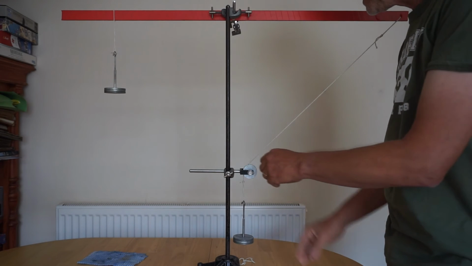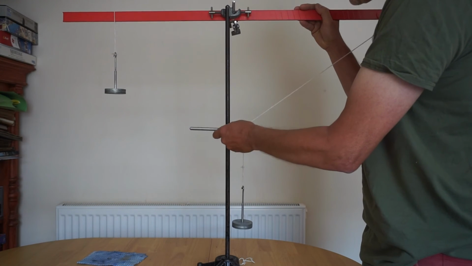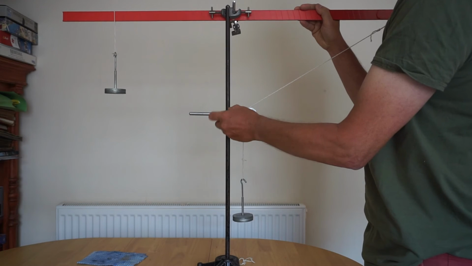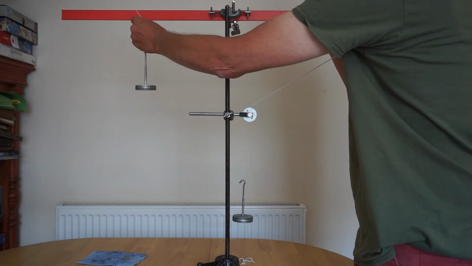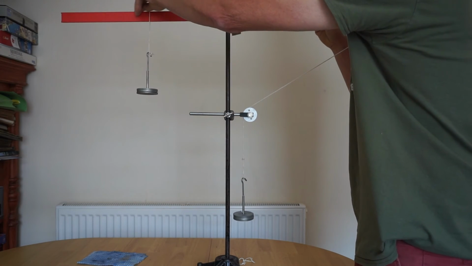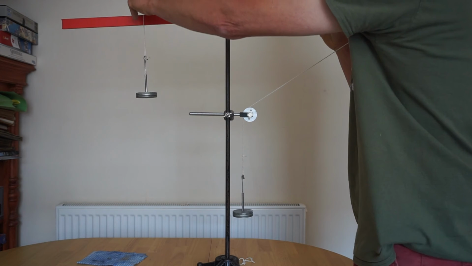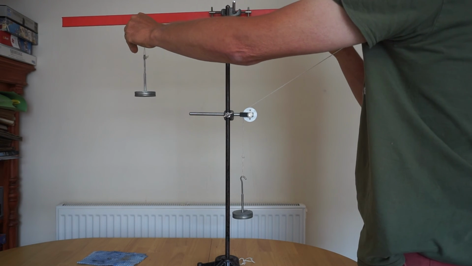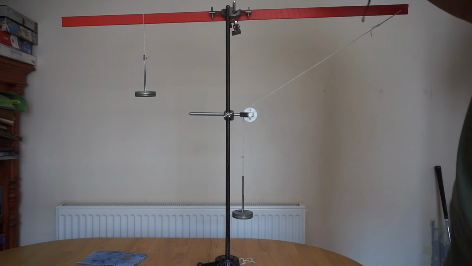I can change the angle by adjusting the position of the pulley. So if I bring that up, I now need to bring this mass in. And everything balances there. So let's look at some measurements.